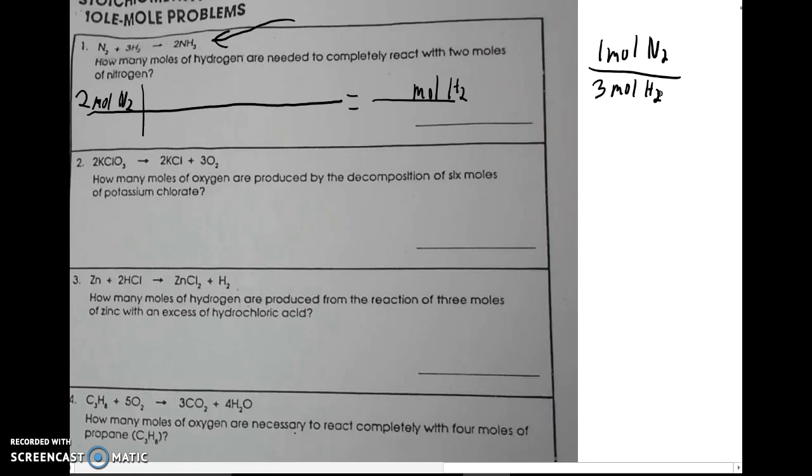And if I take a look at my dimensional analysis setup, I can see that that's going to fit in perfectly. So I have moles of N2 right here at my starting point. I'm going to flip this conversion factor over so that moles of N2 can cancel out. So 1 mole of N2 to 3 moles of H2.